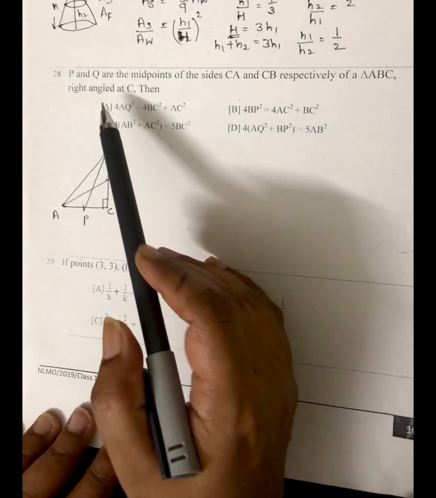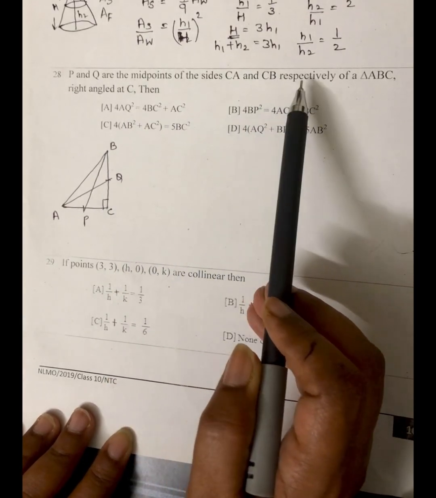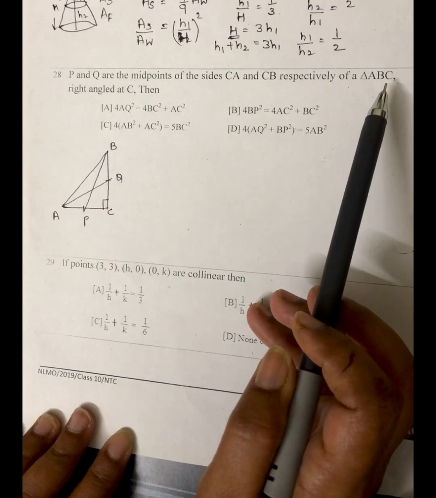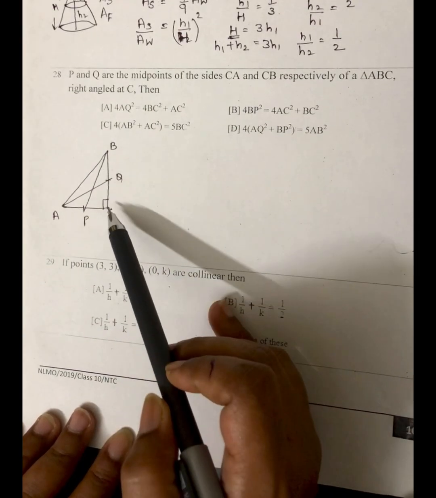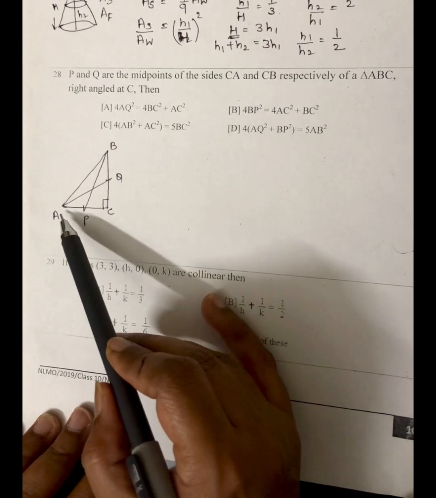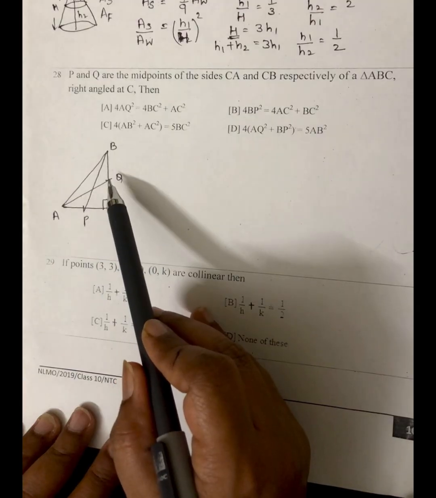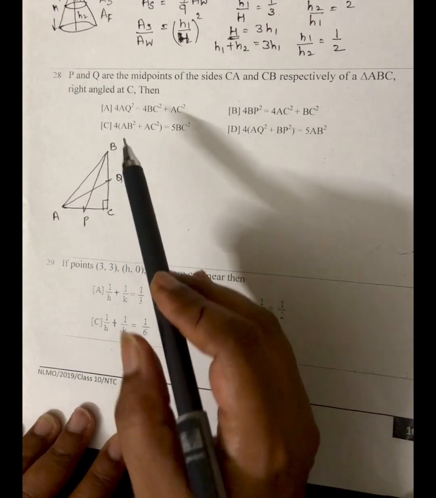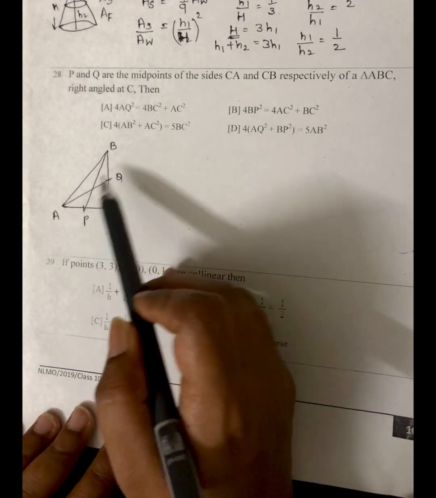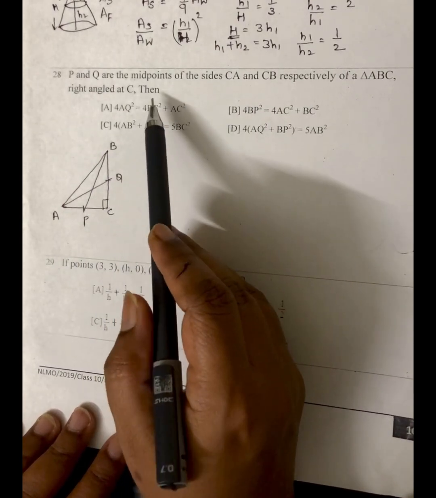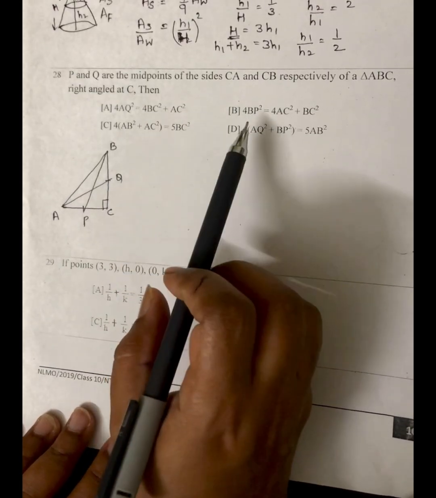Now look at question number 28. P and Q are the midpoints of the sides CA and CB respectively of a triangle ABC right angled at C. Then, I have made this figure already. Let a triangle ABC be such that it is right angled at C. P and Q are the midpoints of CA and CB respectively. I have joined PB and QA. Now we have to find which option is correct.